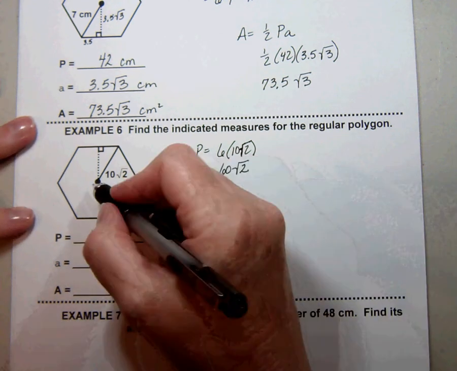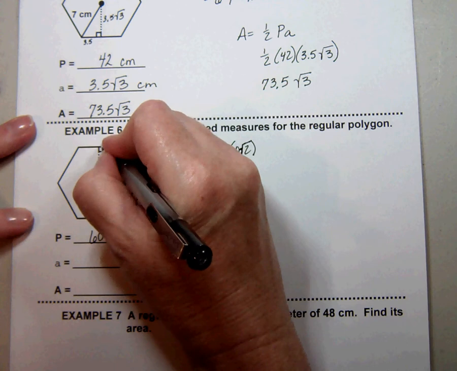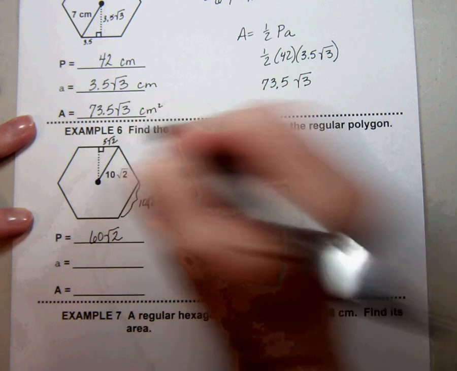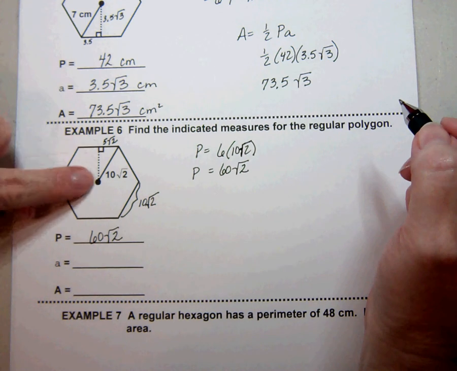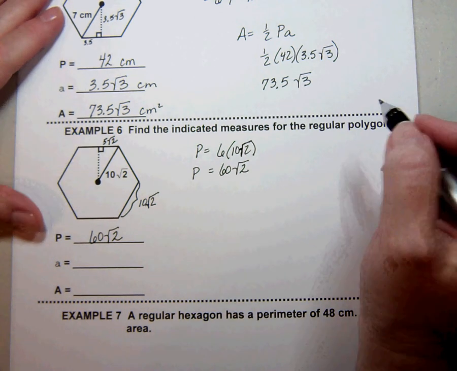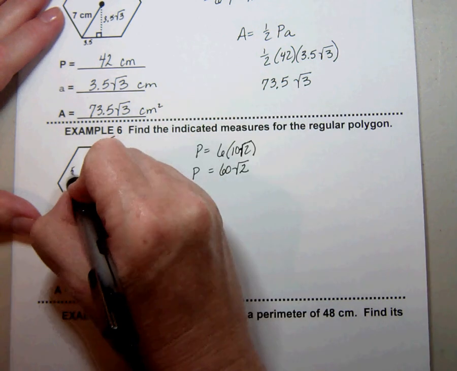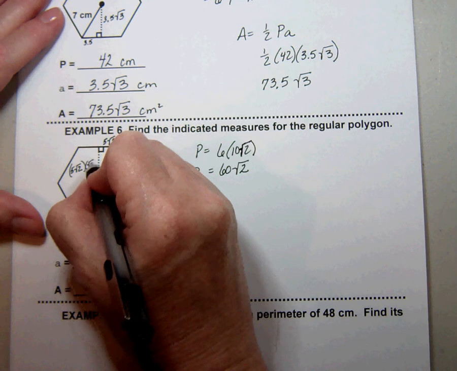So if we know the hypotenuse is 10 times the square root of 2, half of that would give you the short leg. And to get the long leg, now this one's going to be a tricky one, we have to take this short leg, 5 times the square root of 2, and multiply it times the square root of 3.